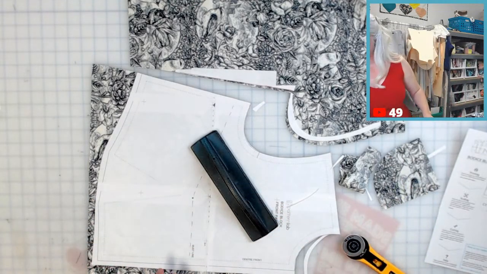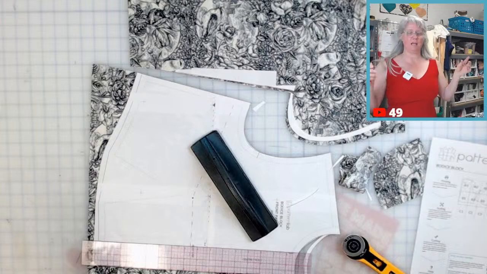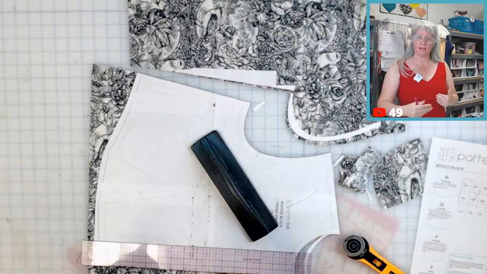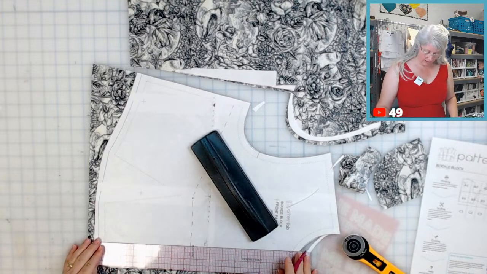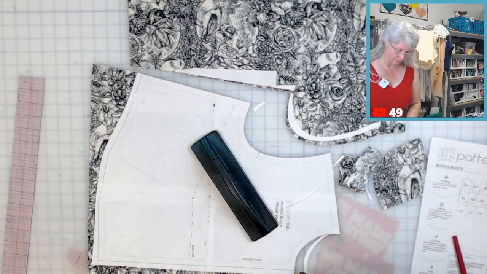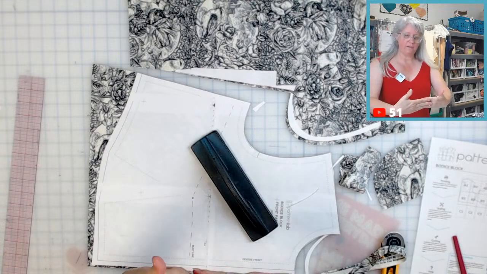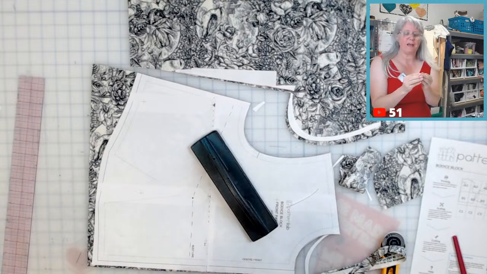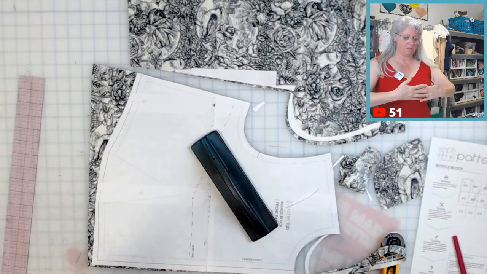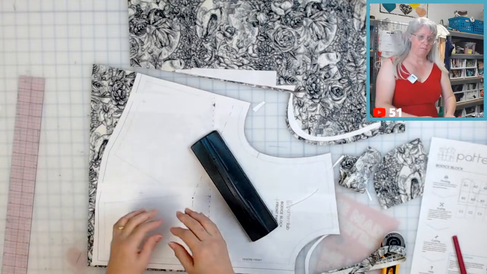What I like at the center front, and I highly recommend you do this too, when you make your block and you're fitting it on yourself, give yourself a 1-inch extension from the center front line out. It makes it a lot easier to put it on and take it off because you're probably trying it on yourself. It's nice to have a little bit more there to overlap. It's easier than overlapping a 1/4 of an inch and trying to pin it together. Even if it's not perfectly touching, at least it gives you something to grab.